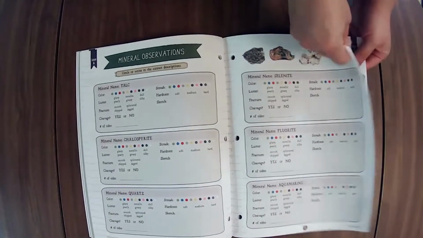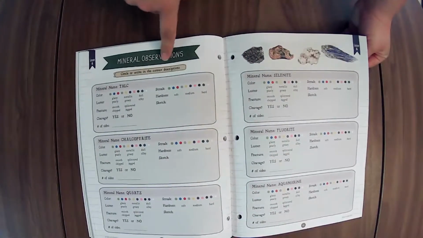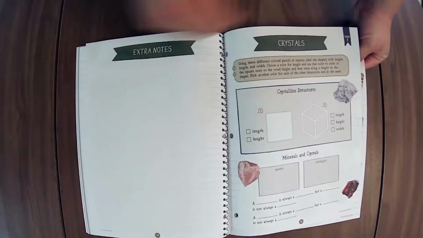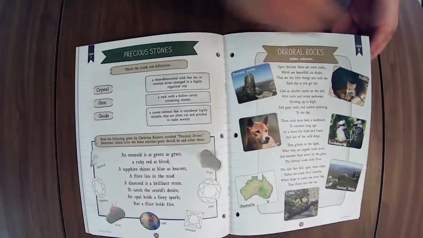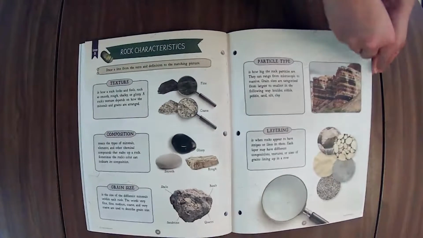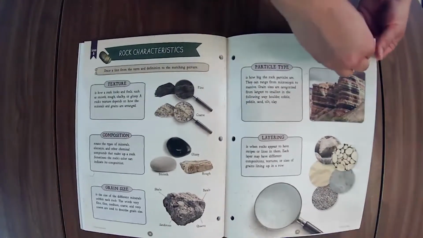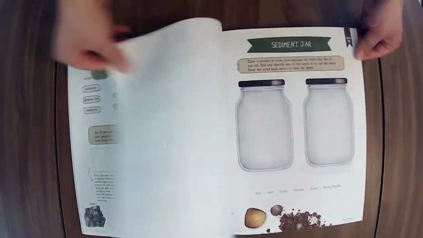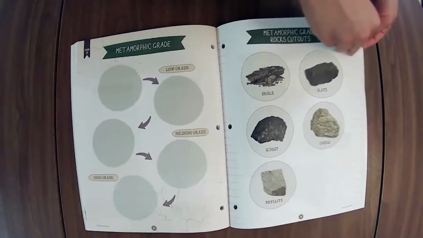Oh, this is probably related to that mineral kit. Crystals. Oh, I wonder if we get to make like the rock crystal candy in this course. That would be fun. If not, I'm sure you could throw it in on the crystal lesson.